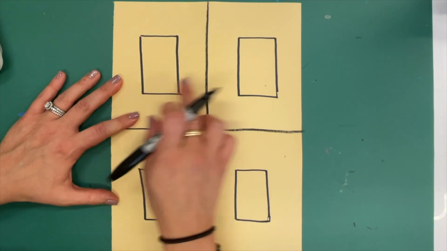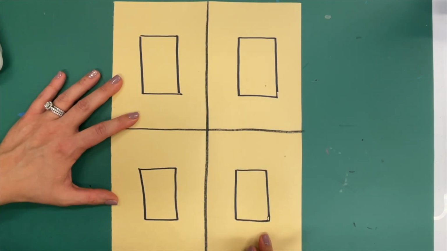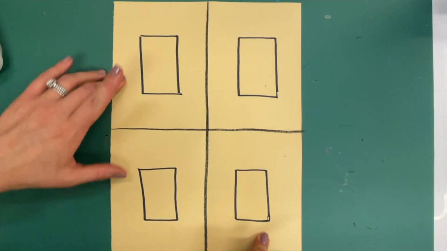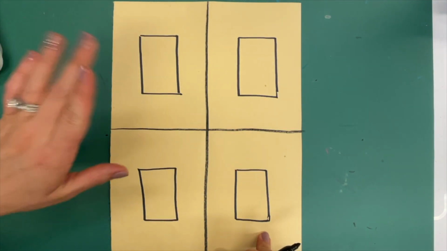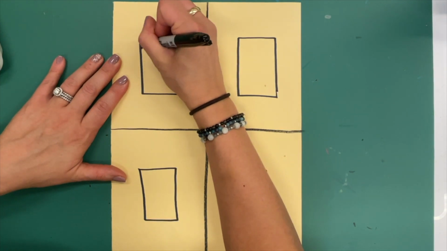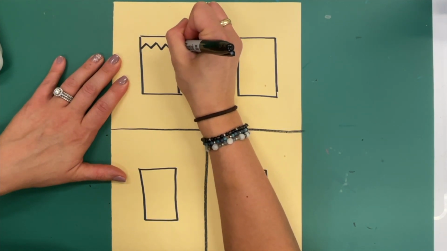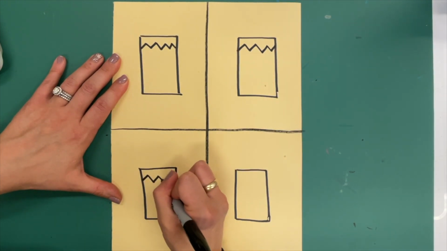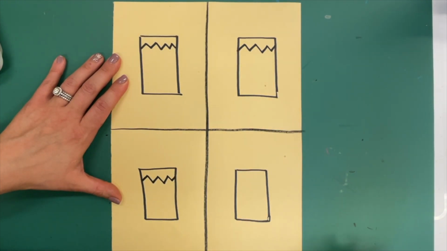And the first 3 we're going to make Frankenstein, and this bottom one we're going to make the Bride of Frankenstein. So for the first 3, the hair is all going to be the same. It is going to be a zigzag line. And if you are doing Frankenstein, you can go ahead and put that in now.